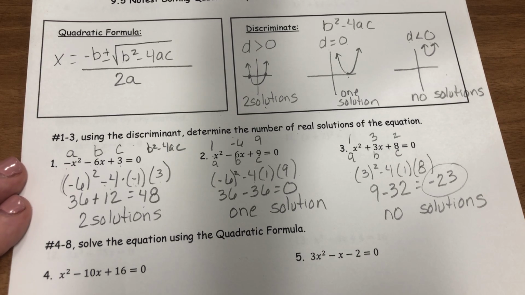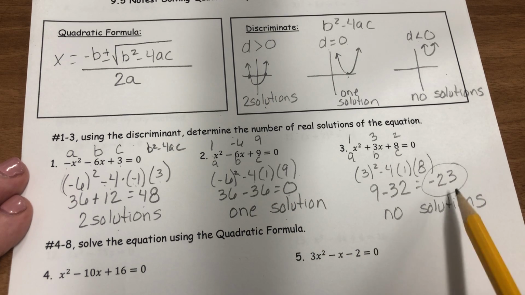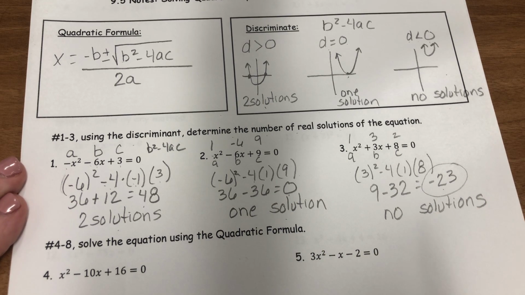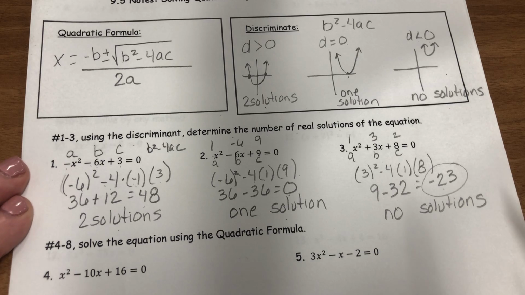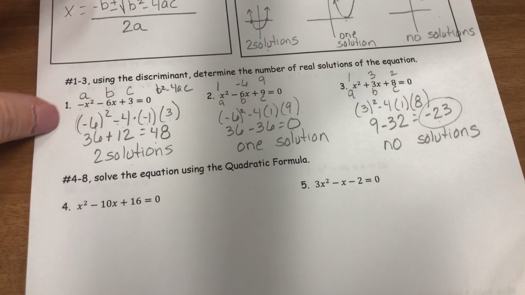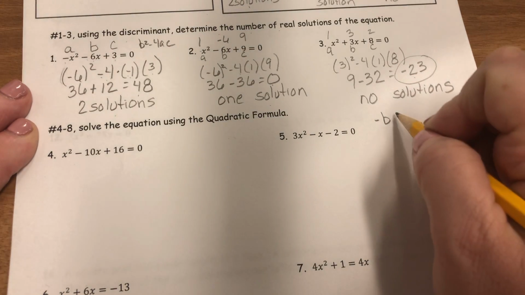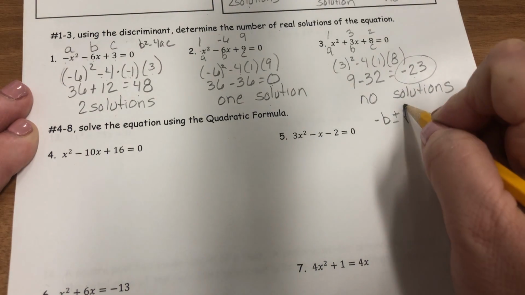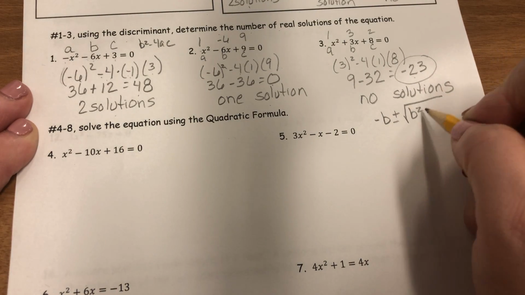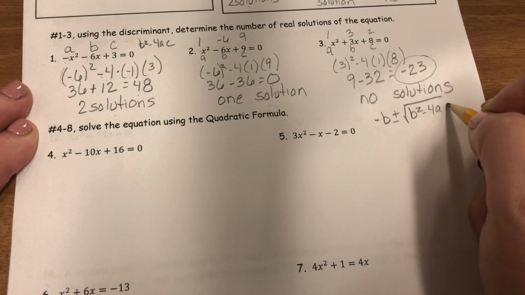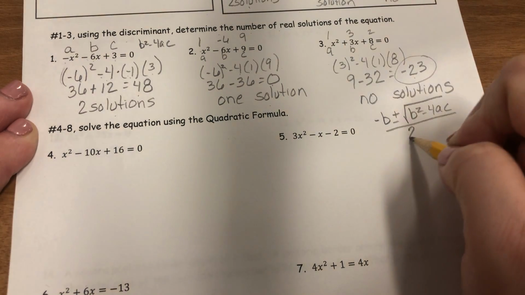So for these three questions, we use the discriminant. If it was bigger than 0, there are 2 solutions. If it's exactly 0, there's 1 solution. And if it's a negative, there are no solutions. Now the next 4 questions are solving using the quadratic formula. And I'm going to write my quadratic formula here again: negative b plus or minus the square root of b squared minus 4ac all over 2a.